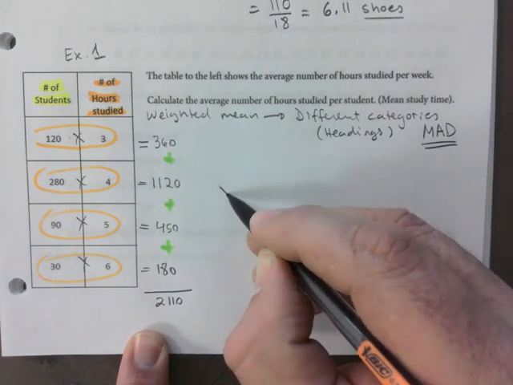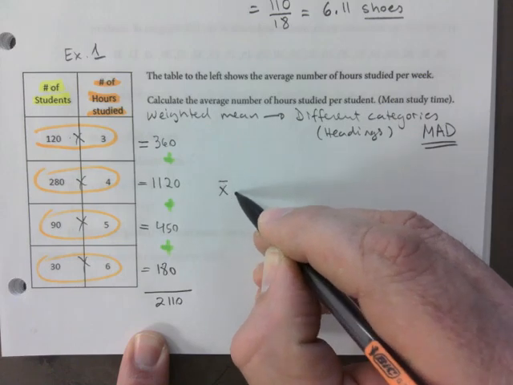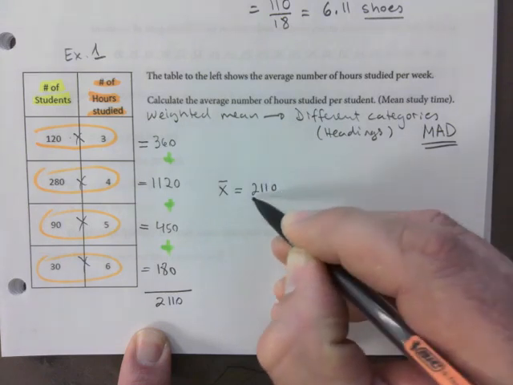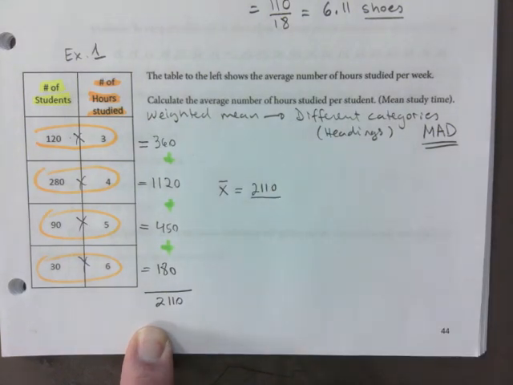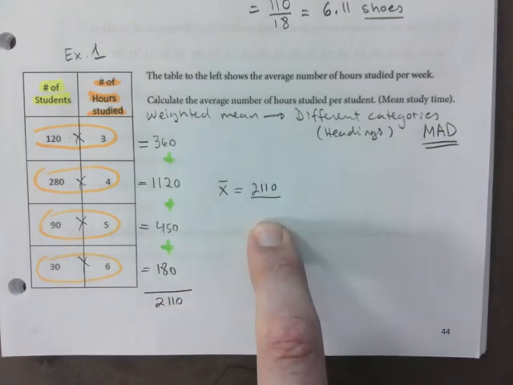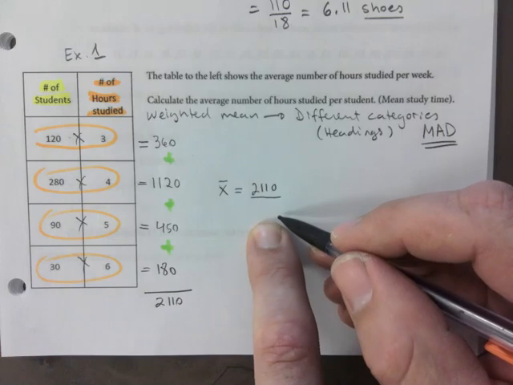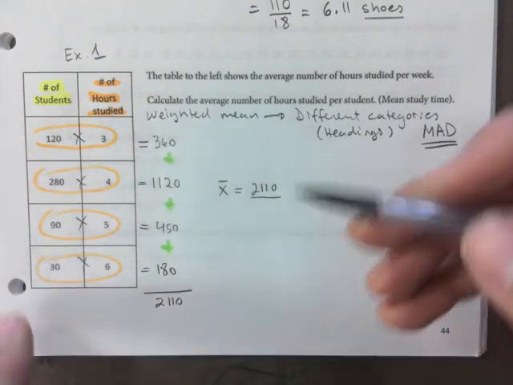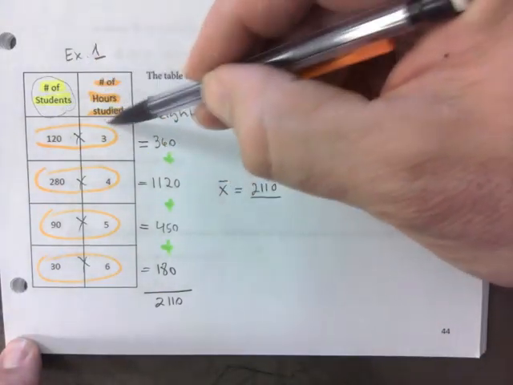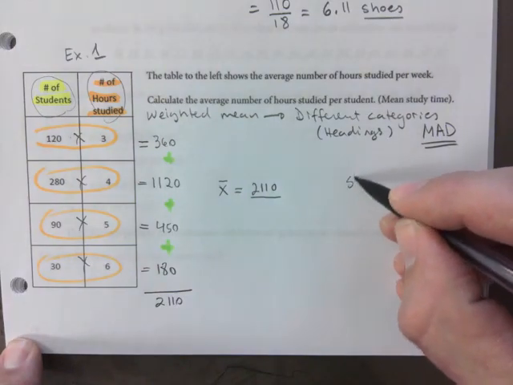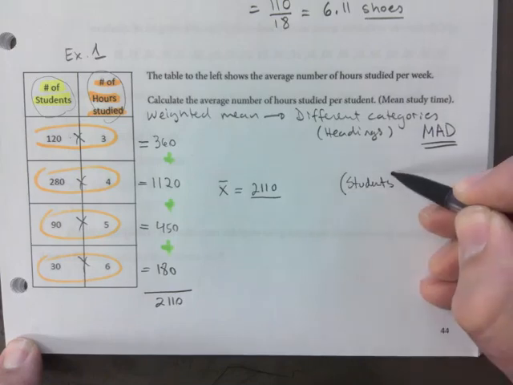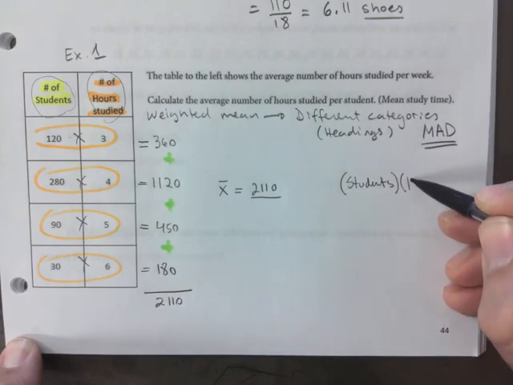Okay, so we're ready to do our final approach here. The 2,110, that's the number that goes on top. And it's the division that's going to give you a harder time in this one. Okay? Question, what were we multiplying this whole time? What are the 2 units we were multiplying? Students. Right? Write this down. Times hours studied.